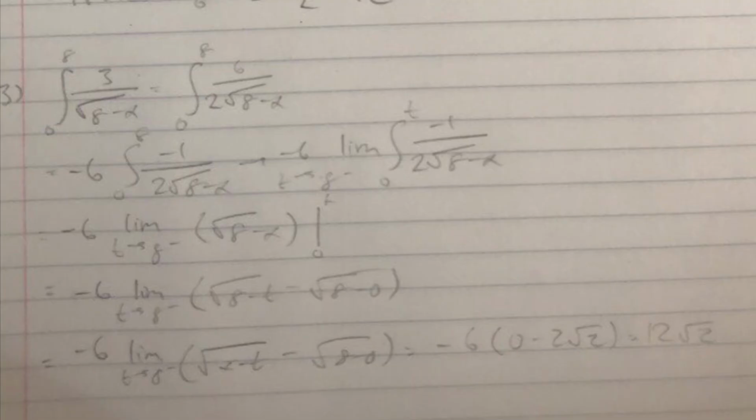And then multiplying everything by 2 over 2 gives us 6 over 2 multiplied by the square root of 8 minus x, and that just makes anti-deriving everything a little bit easier. So moving 6 to the outside, we get negative 6, and then the integral of negative 1 over 2 multiplied by the square root of 8 minus x.